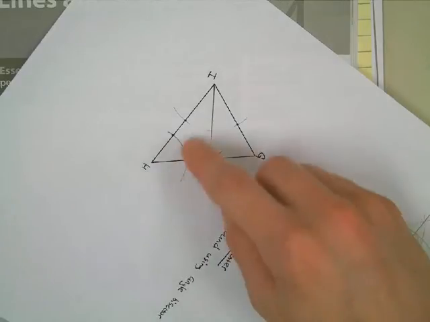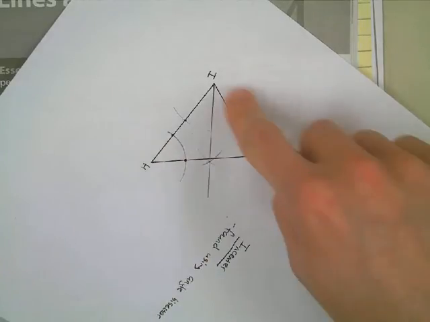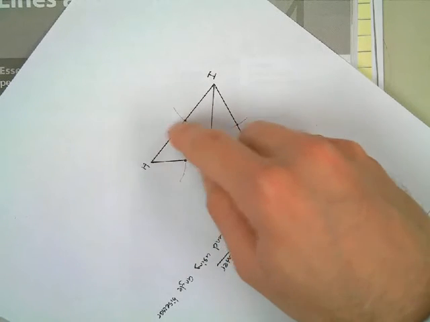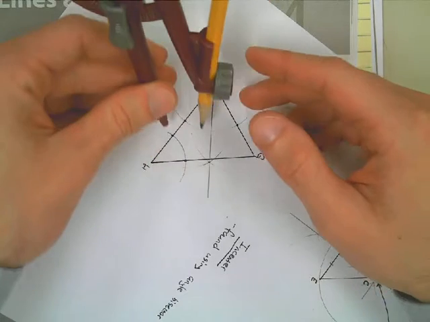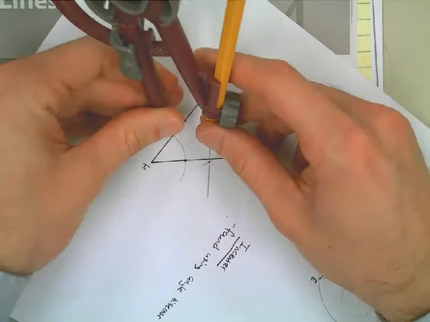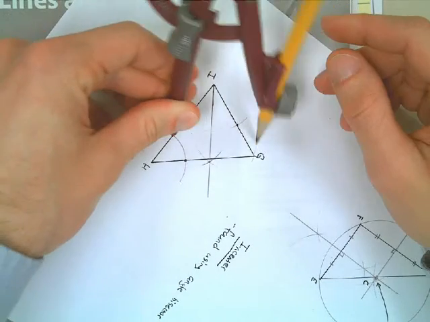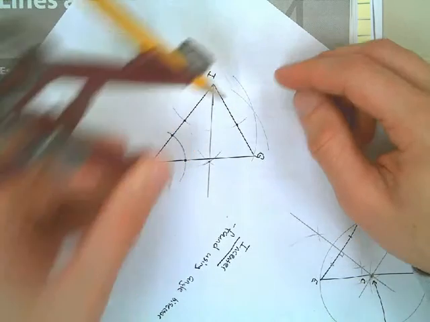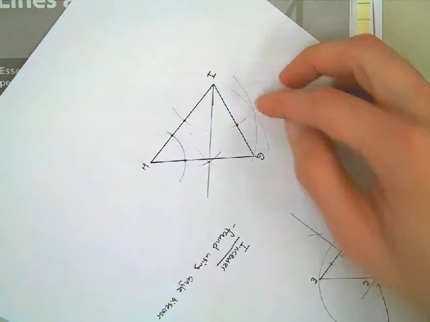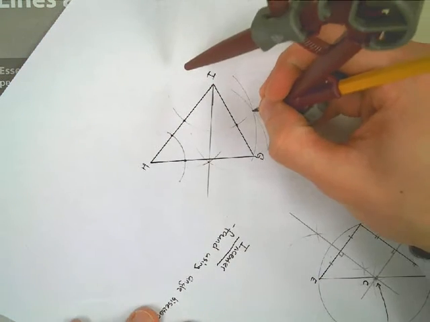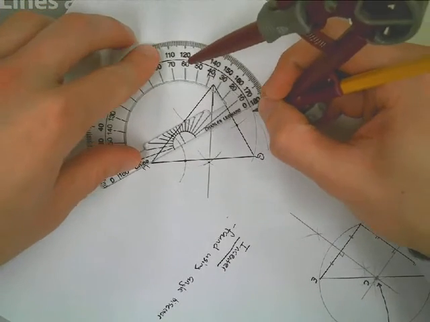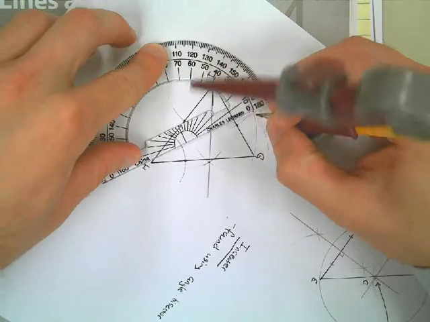You swipe again, so when you do your first swipe here, everybody, okay, you do that first swipe. At this point now, you can open up your compass more if you want to, and you can swipe it way out here if you need to. As long as those two arcs intersect, so there's where my two arcs intersect, right there, okay? And now you just want to draw from H through that point of intersection of the two arcs, okay? And then that creates my angle bisector.